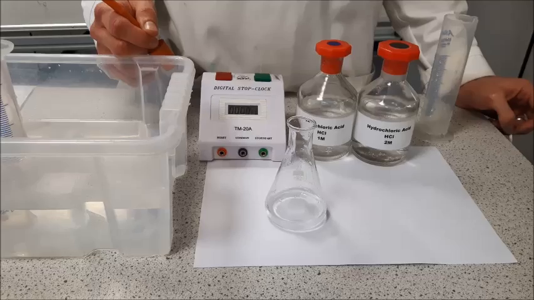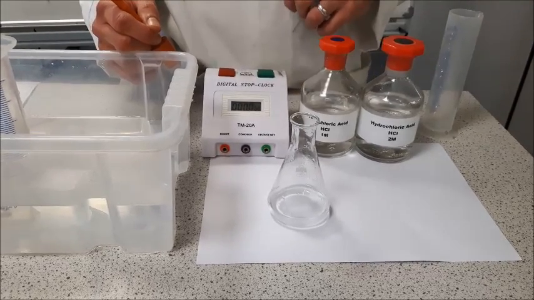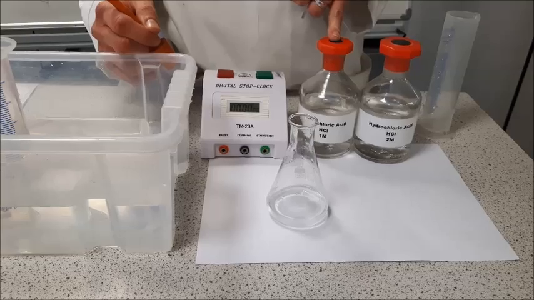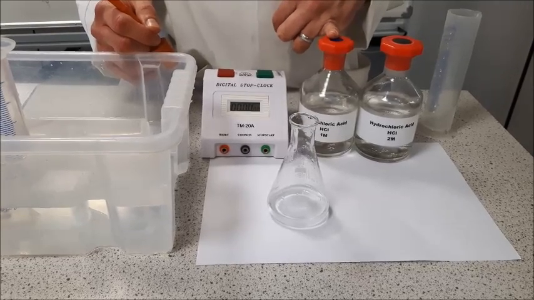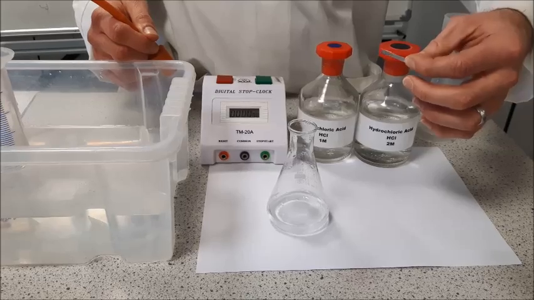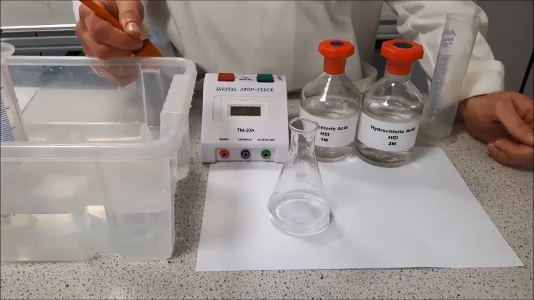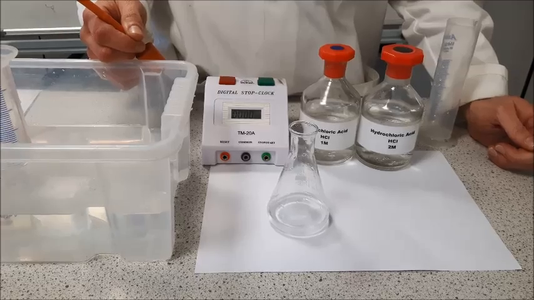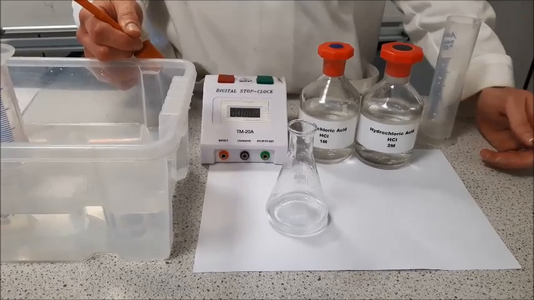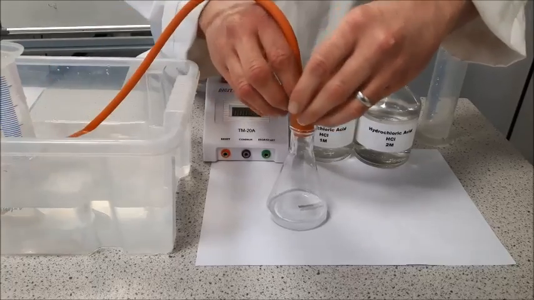This is just for comparison, so you can see the difference between the 2 concentrations. I've measured out 25 centimetres cubed of my 1 molar acid sample. If you're asked to do a risk assessment for this experiment, be aware that the magnesium metal is highly flammable, so it needs to be kept away from sources of ignition, and the hydrogen gas you produce is also highly flammable, so you do need to be very cautious that there are no naked flames around while you're doing this experiment. So here we go, just the same as before.